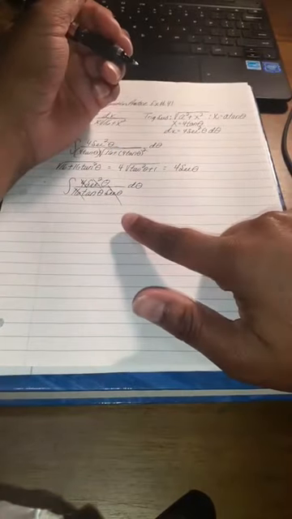1 over 4 is a constant. Again, we can reduce 4 over 16 to 1 over 4. So I'm going to pull out 1 over 4. And then it looks like we'll just end up having secant theta over tangent theta d theta.